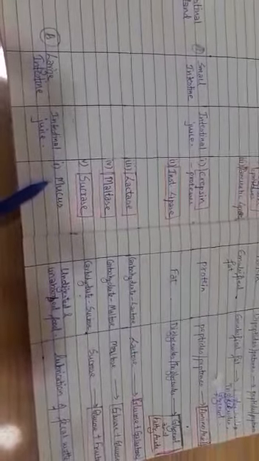When we talk about the large intestinal gland, it only secretes mucus. It does not perform any digestive function, but it helps in the lubrication of the fecal matter. Fecal matter means what? The undigested, unabsorbed waste food material.